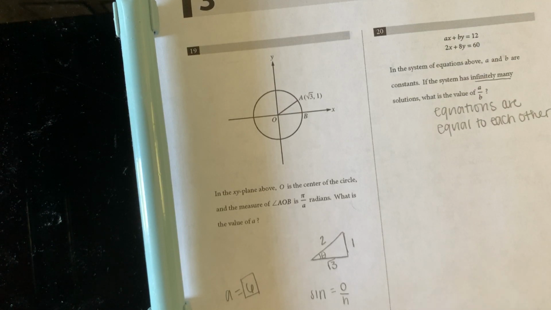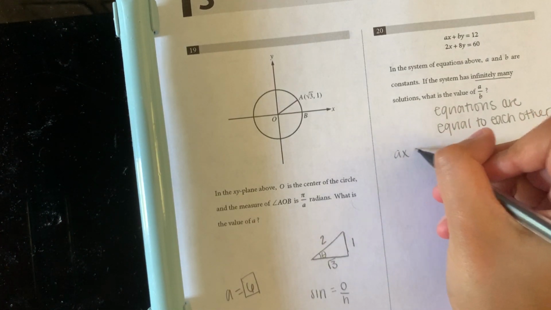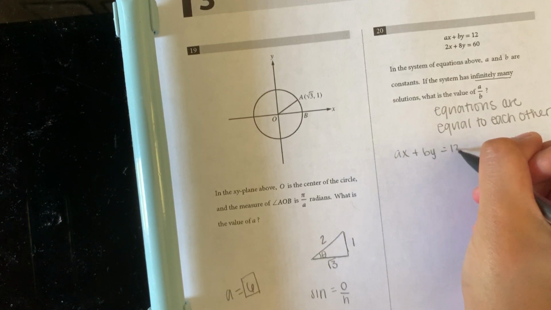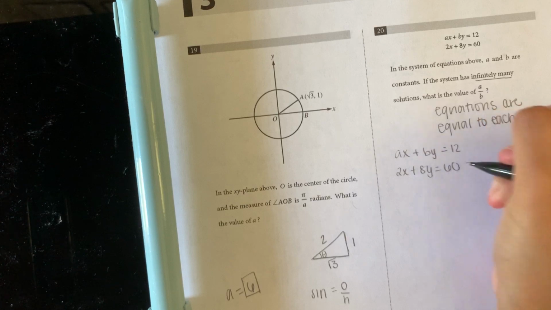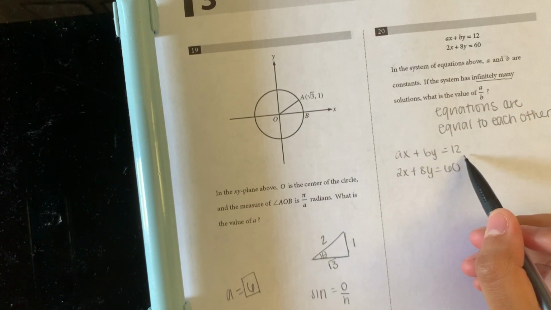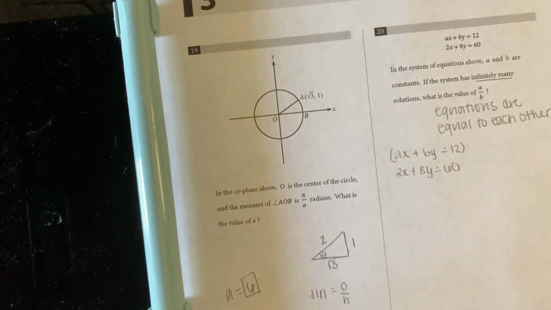So ax plus by equals 12, 2x plus 8y equals 60. Basically, you need to multiply 12 by something to make it 60, and if you multiply 12 by 5, you get 60. So we're going to multiply this by 5.